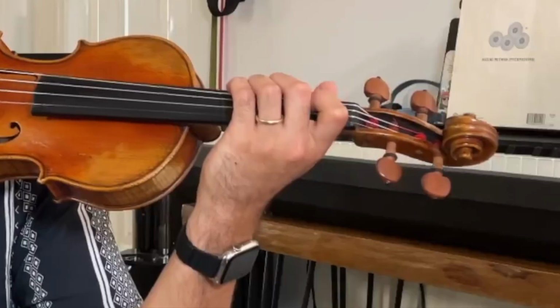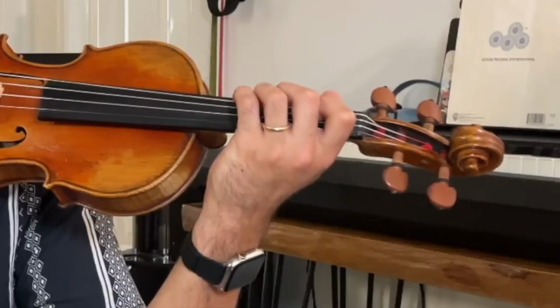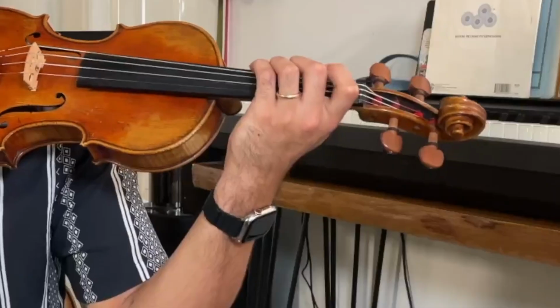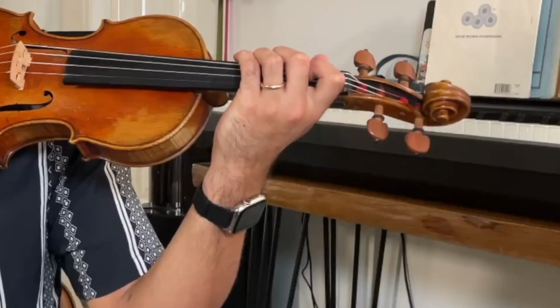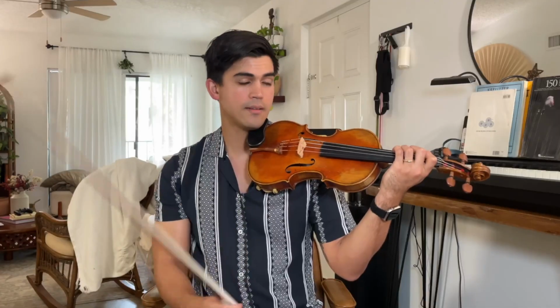If we want that E natural to sound in tune, then the in-between finger, that second finger, either needs to be close to the third finger or close to the first finger. For me, it's always more comfortable to be close to the third finger. And then we feel like that first finger is spaced away from that second finger. And that gives us our major third across two strings.